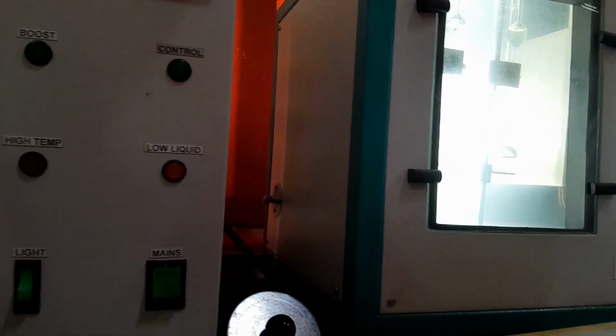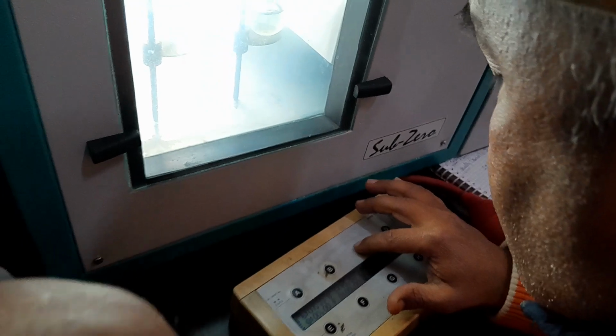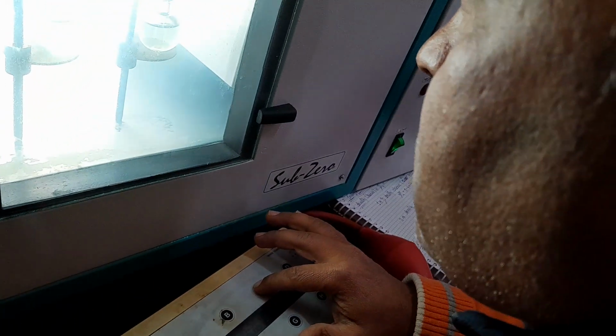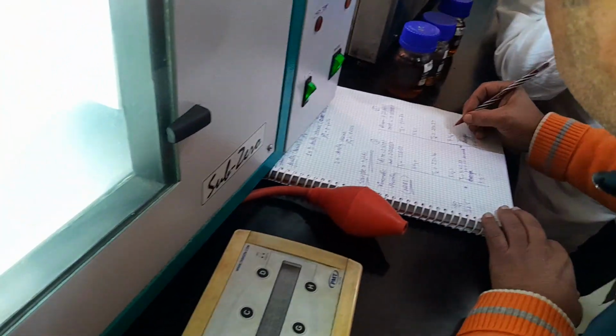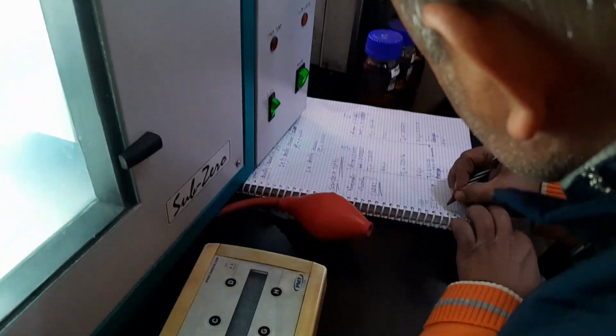Prerna, how many readings have you taken? Give me a pen. You mean you need to put in one? Only once. Just see my finger. Just once you will have to press. Sample C? 9, 8, 7, 6, 5, 4, 3, 2. Yes. Okay, now this is 55.97. Now this is again.